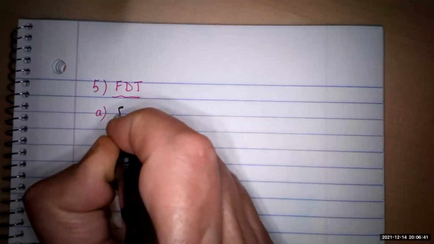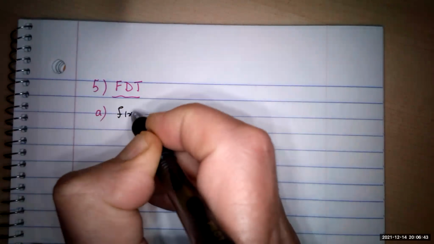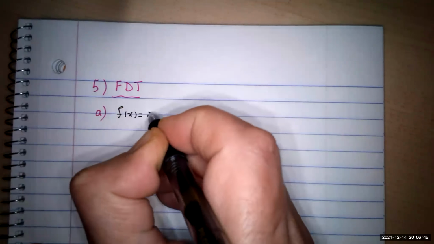How do we find out? They are going to ask you to find the interval where the function is increasing or decreasing. As soon as you see this expression, this is the first derivative test. We need a chart for f prime to find out. So just to remind you quickly, f of x equals x cubed minus 6x squared plus 9x plus 1. I'm sure that we did this one before.